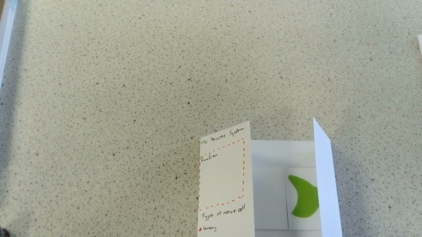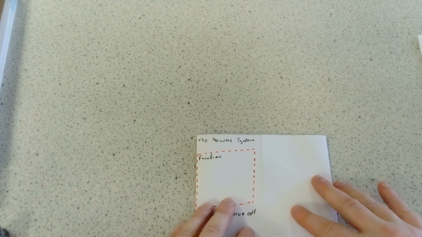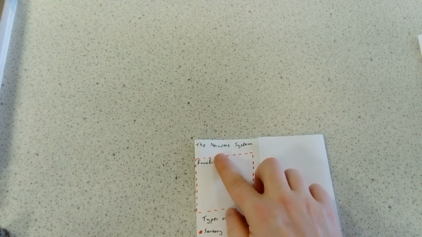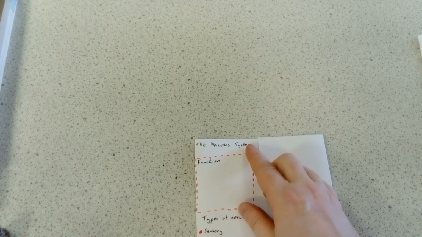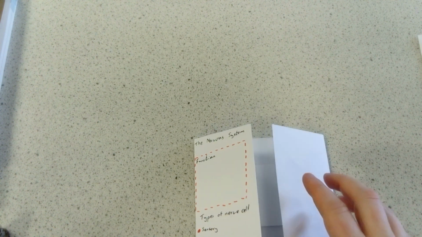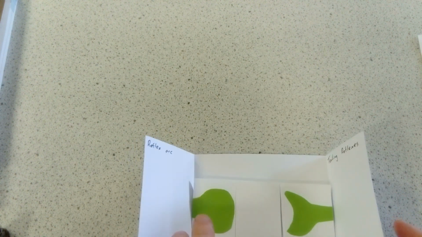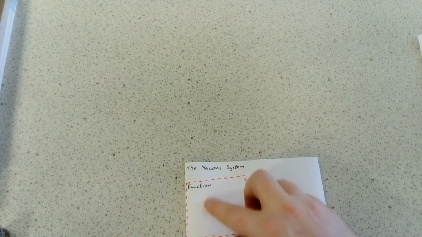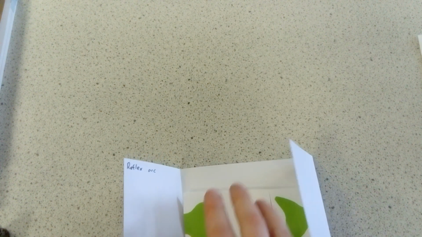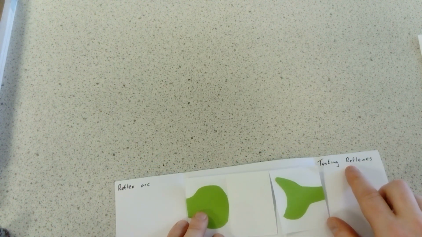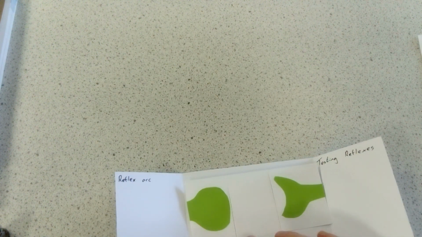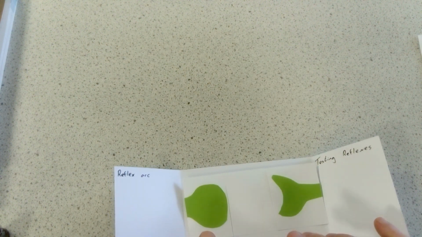So your revision activity that you're going to be doing today, you'll make something that folds open, and it's going to go through all this stuff on the nervous system and reflex arcs. Right? So nervous system, reflex arcs, and testing reflexes. Right? And then there'll be a space left, and we can decide on what we're going to do with that after, if needs be.